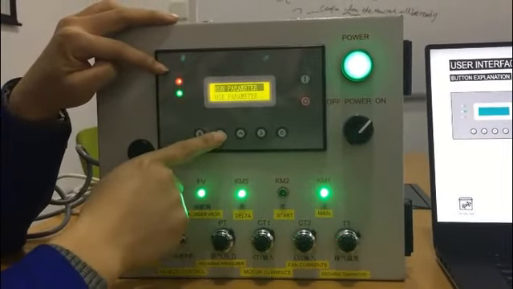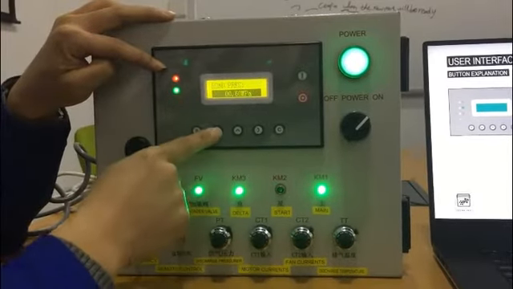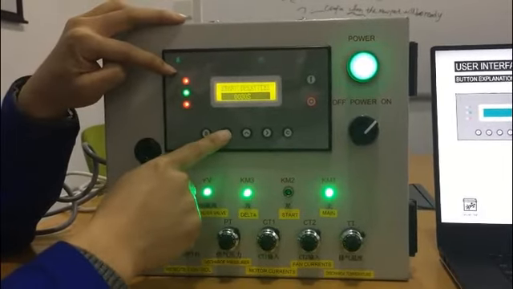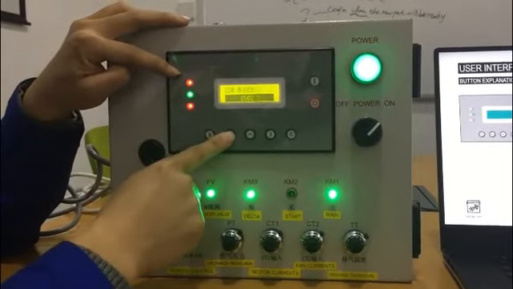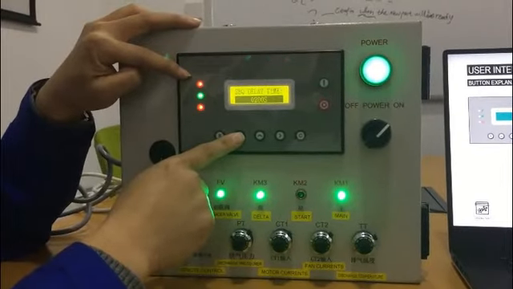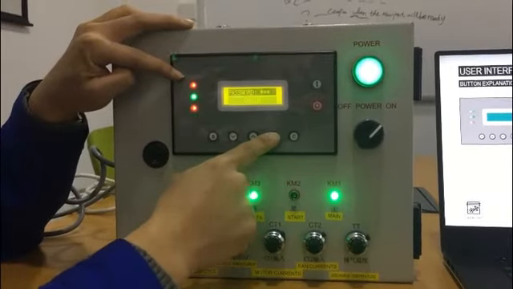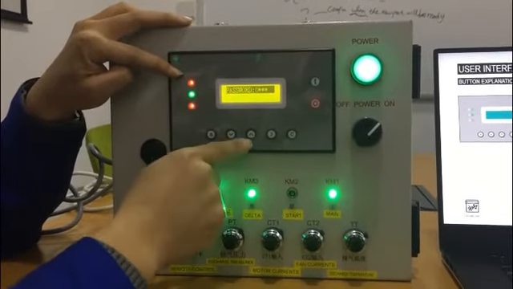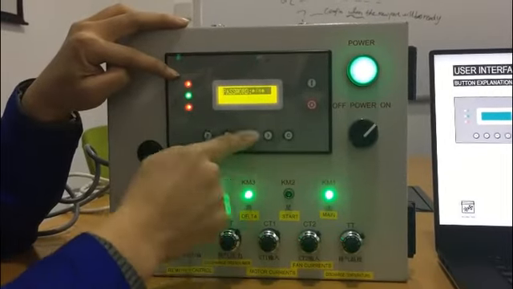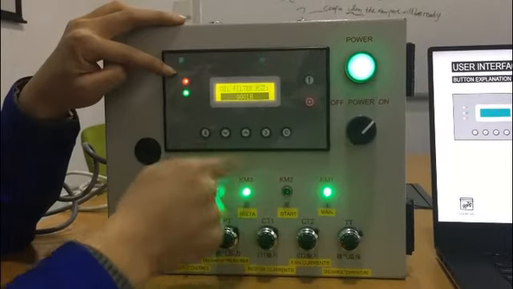Press the move down button and enter into the user parameter. Find the oil filter reset time. Press the enter button. Input the password 9999 and confirm it.